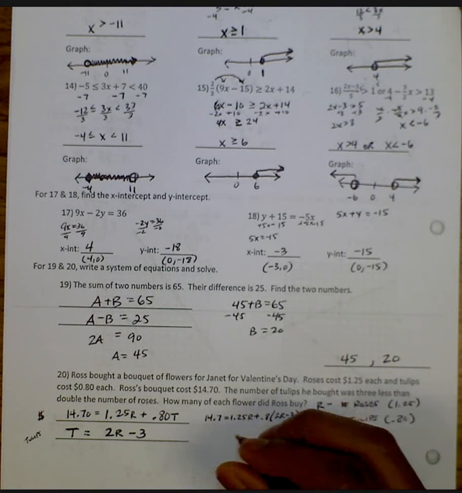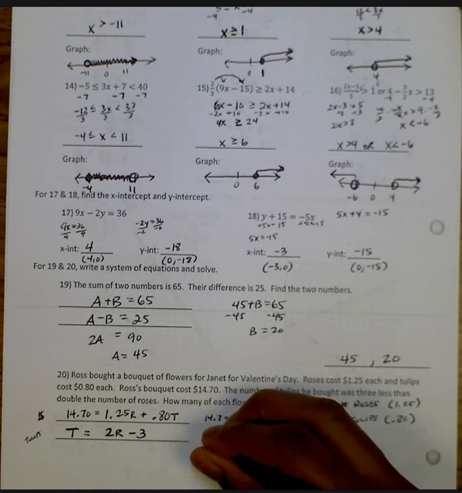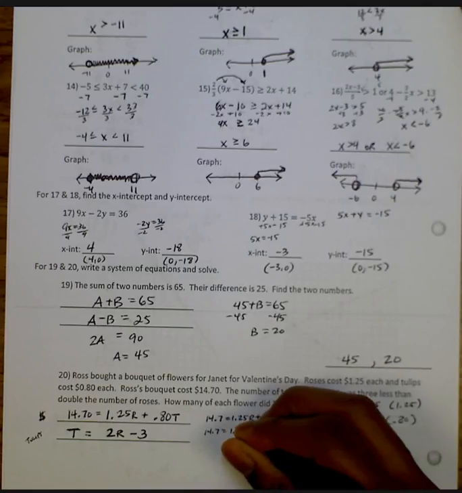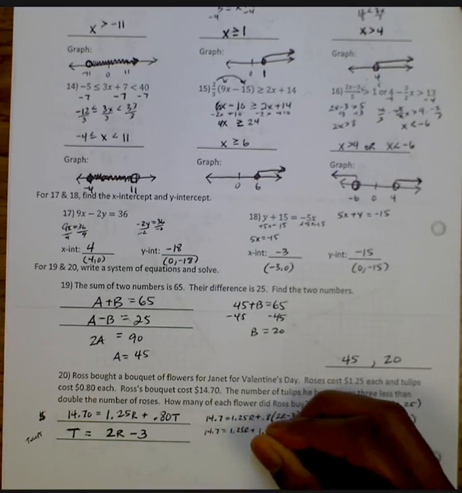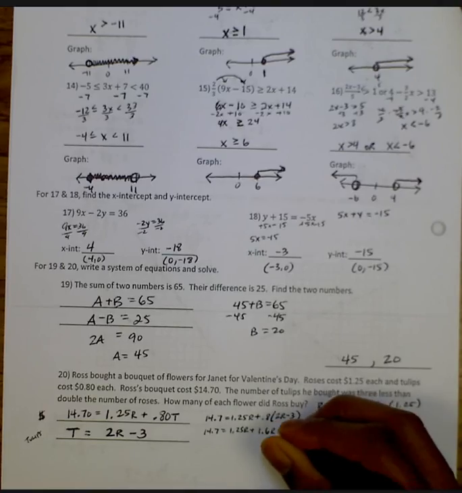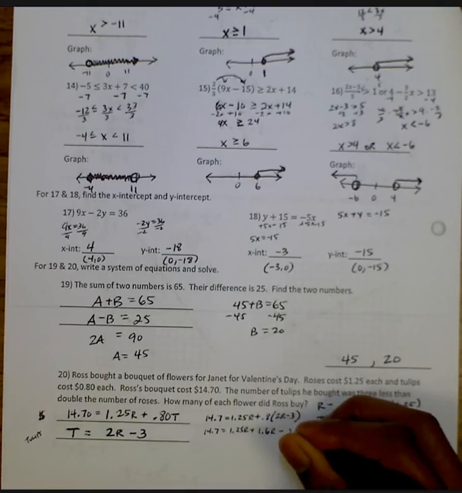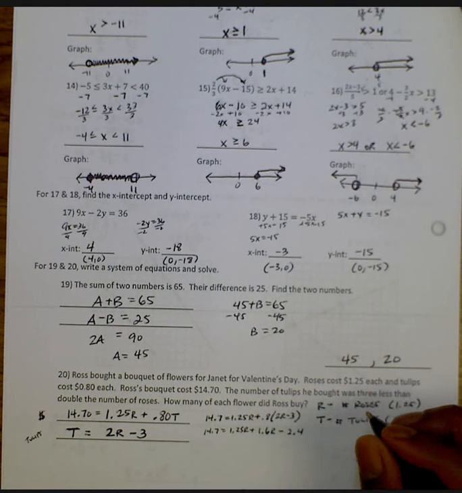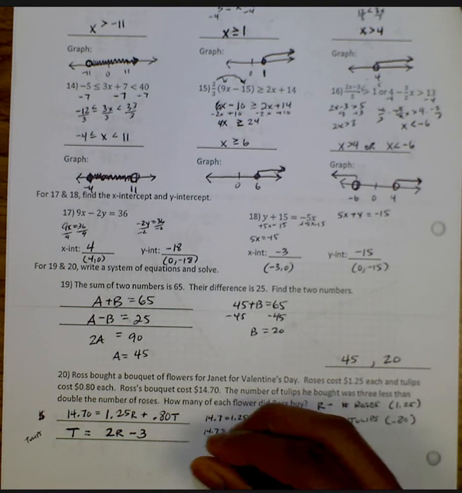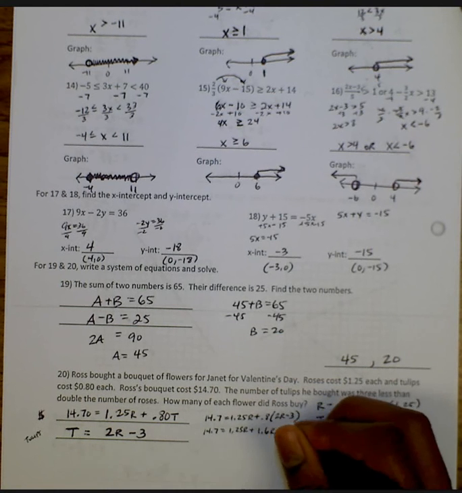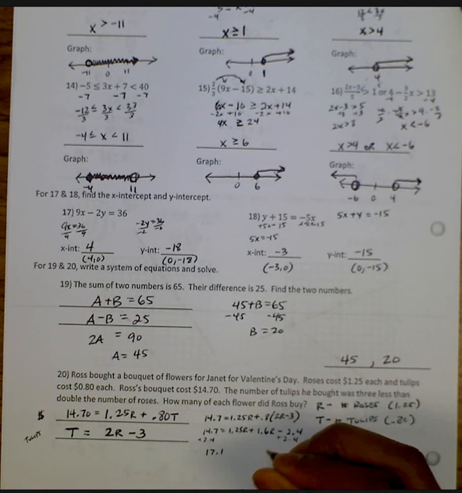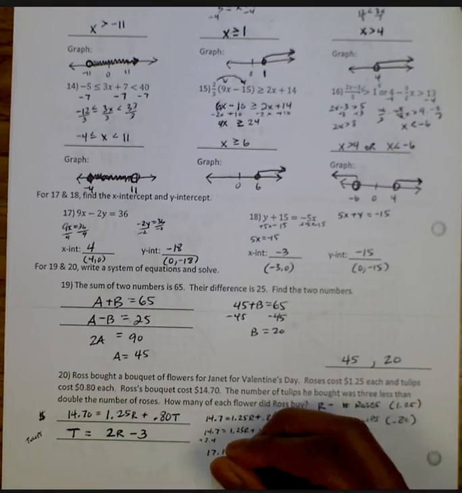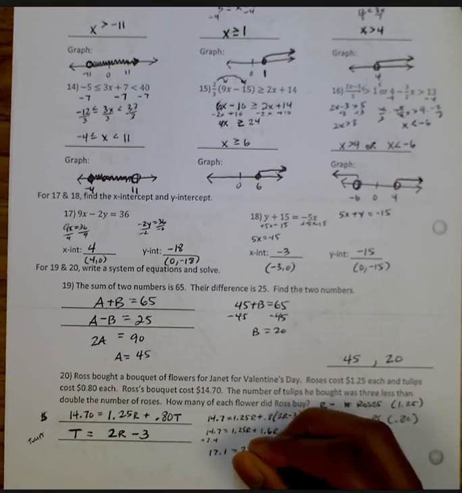Okay, so 14.7 equals 1.25r plus 1.6r minus 2.4. I'm going to add 2.4 to both sides so I can get rid of that. And that gives me 17.1 equals 2.85r, as I add these two like terms together.